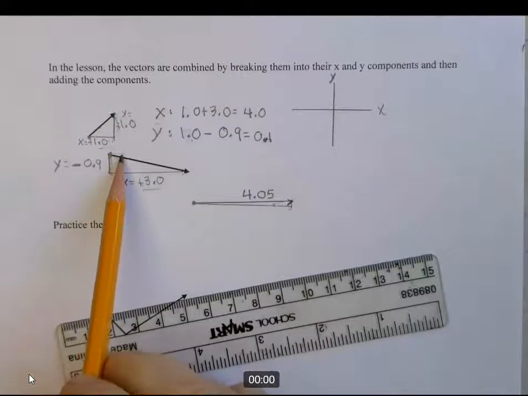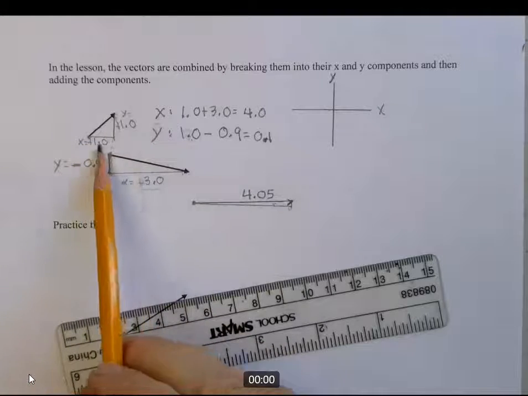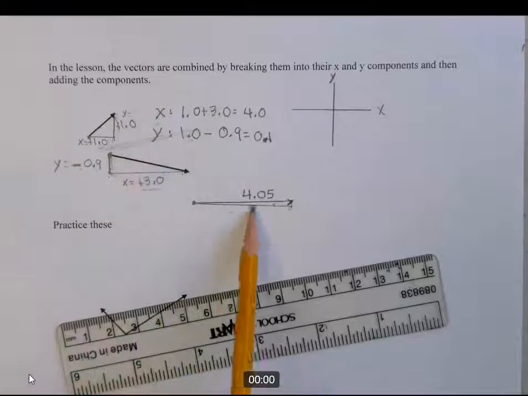Okay, so there's the magnitude and the direction of these two vectors. And if you can see, one of them is going down, the other one's going up. The resultant is going to be kind of in the middle right there, and that's what you're seeing right there.